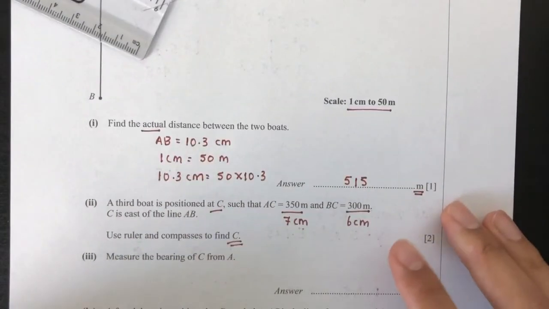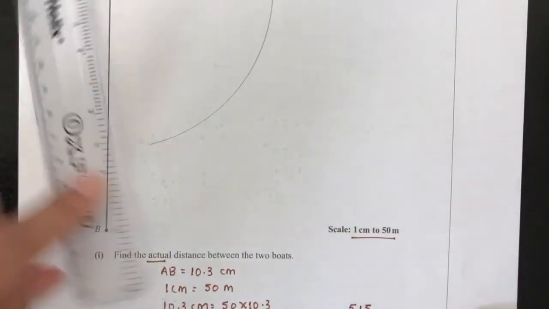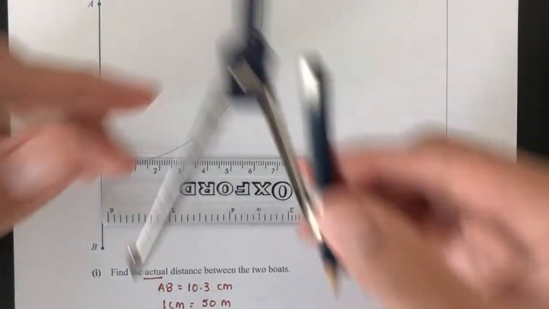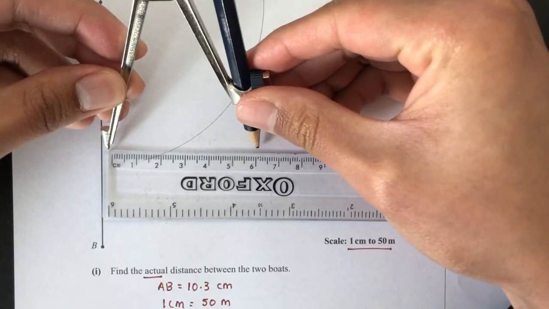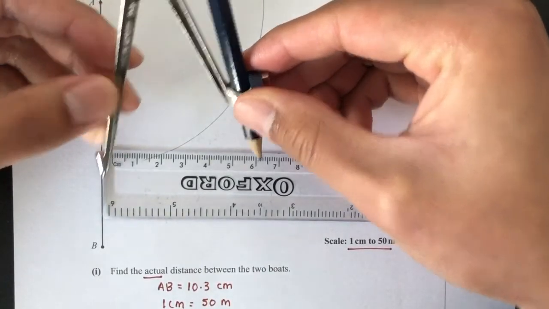Now we have to go to your point B and draw an arc of radius 6 centimeters. So first you have to measure. So when you are having a locus question, make sure that your pencil is sharp, because the accuracy depends on how well you draw your locus. So make sure that your pencil is sharp when you draw these things.